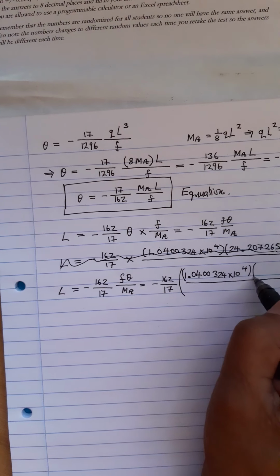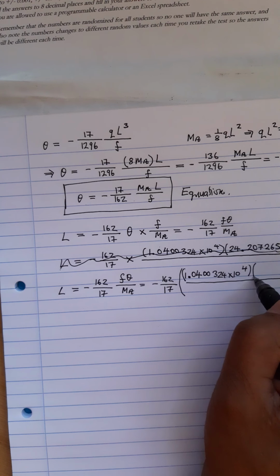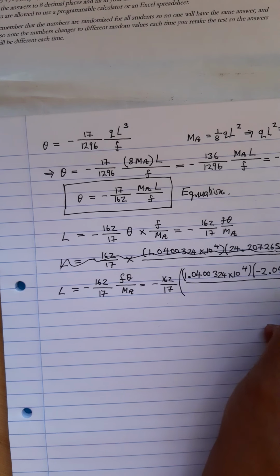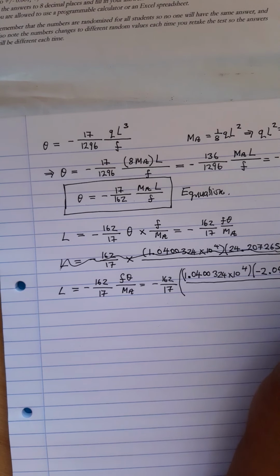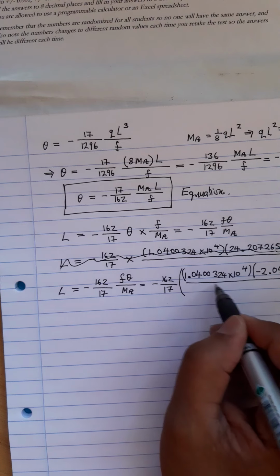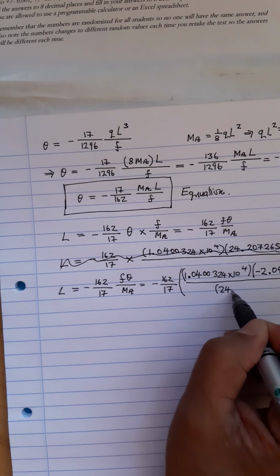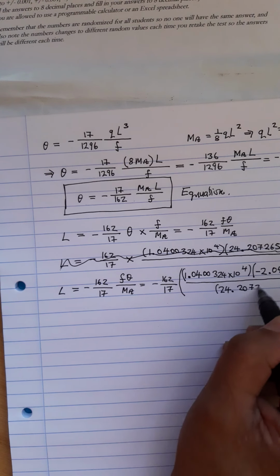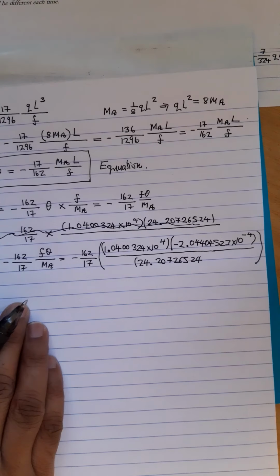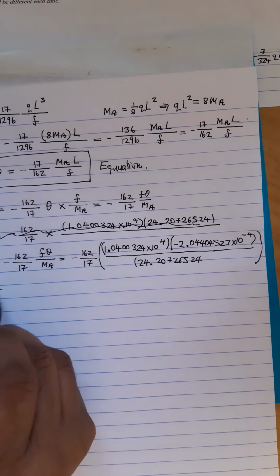That's F. Theta is minus 2.04404523 times 10 to the minus 4, divided by MA, which is 24.20726524. And I just work it out with the calculator.